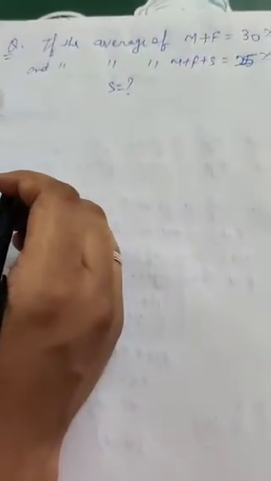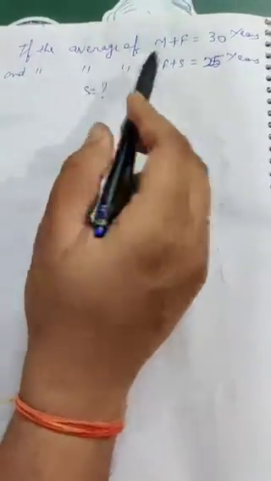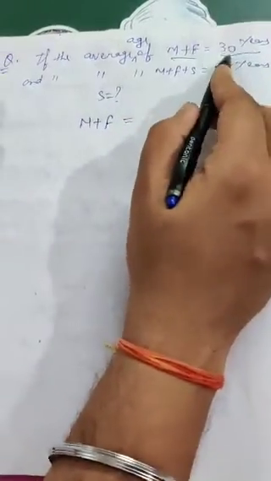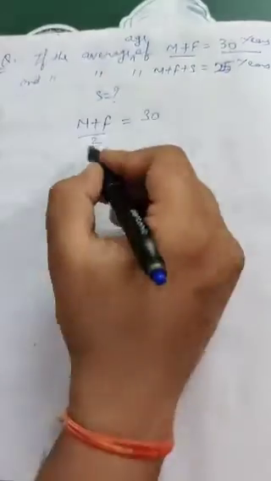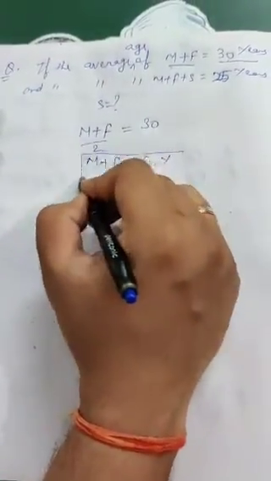Another type of question: if the average age of mother and father is 30 years, then since average means divided by 2, mother and father's ages together come to 60 years.